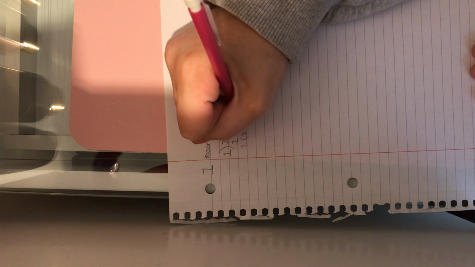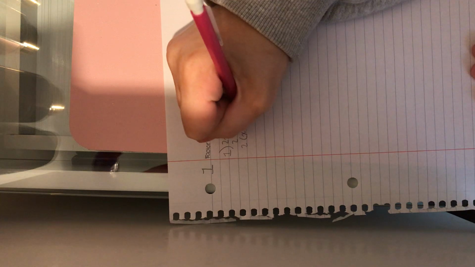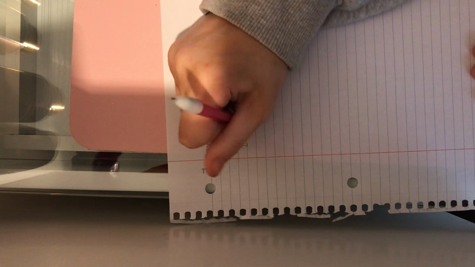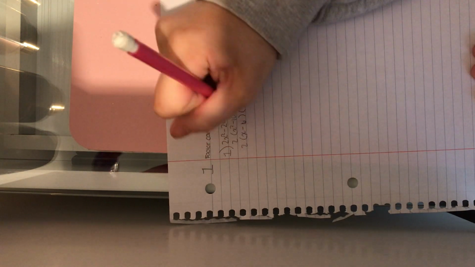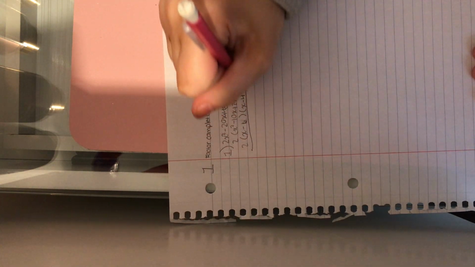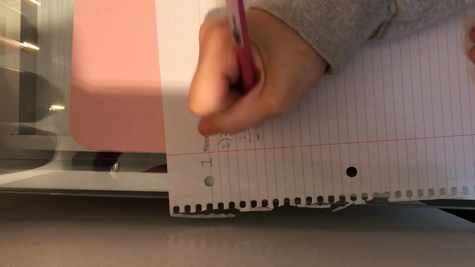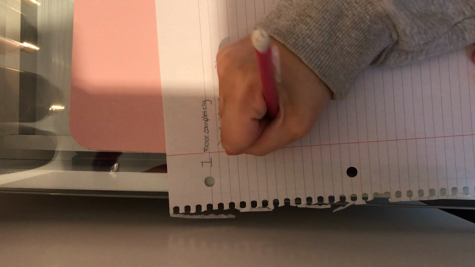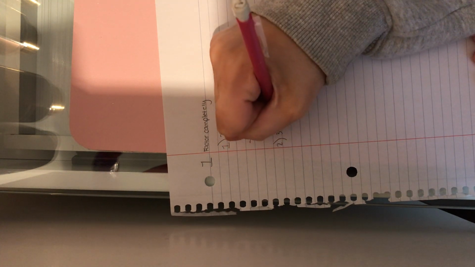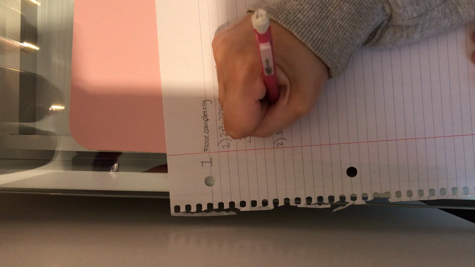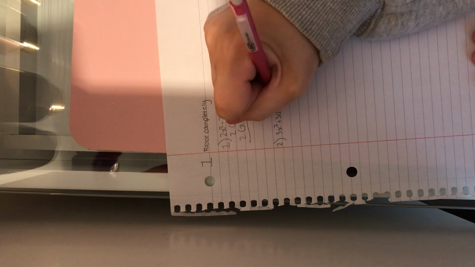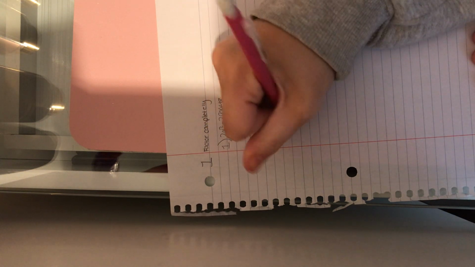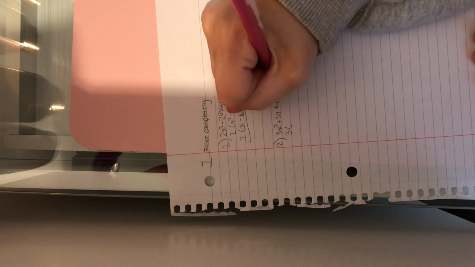We're going to have x minus 6, and x minus 4. This is our first answer. Now, that was number 1. Number 2, our question is 3x squared plus 30x plus 27. We are going to bring down that 3, like usual, make our parentheses.